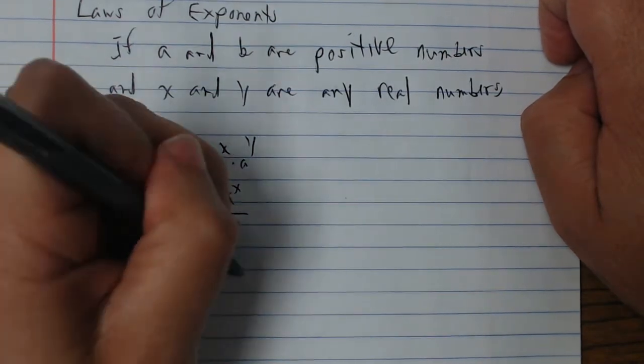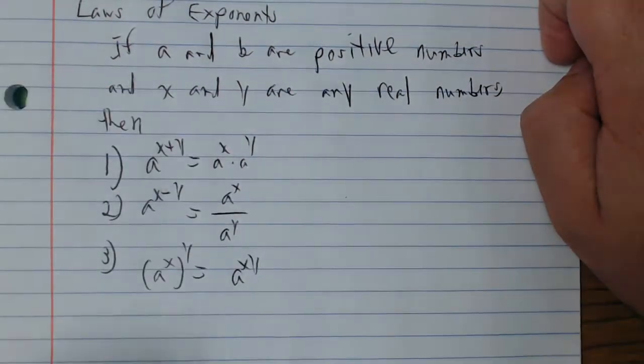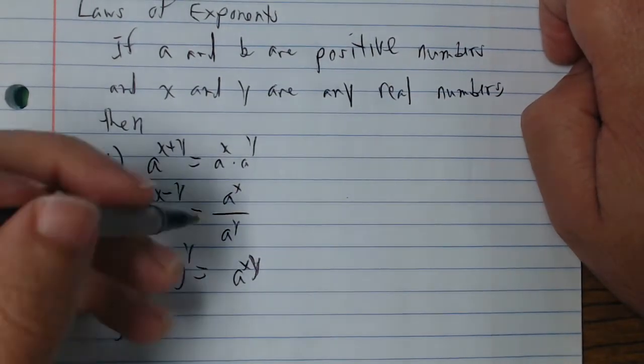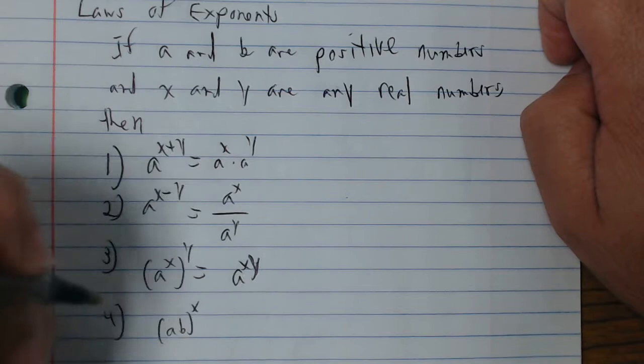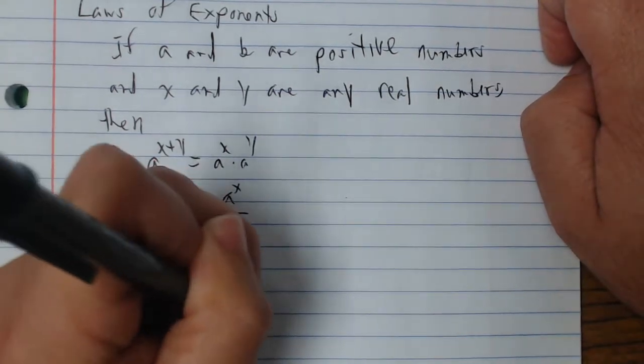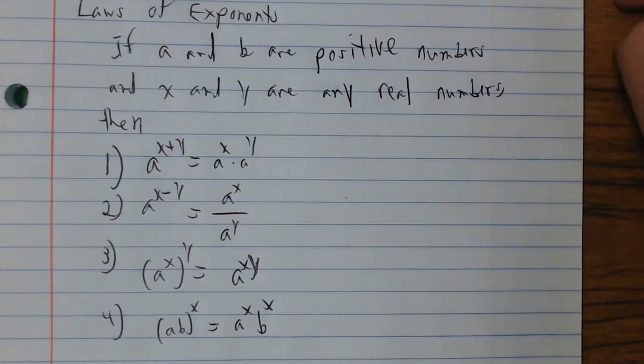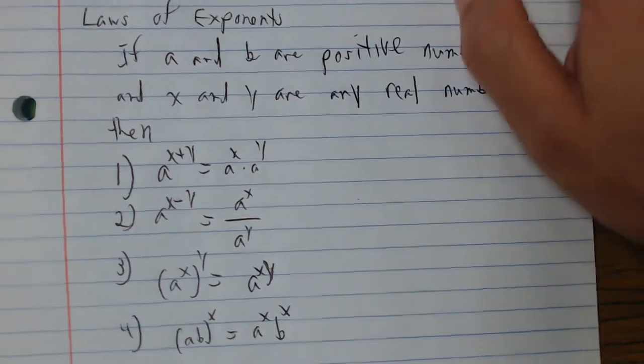We multiply the exponents, so that's a to the xy. And finally, ab to the power of x is just a to the x times b to the x. I don't want to spend much time on this. You've seen it before, so I'm just giving it to you so you're aware that you may potentially need to use these. Okay, so moving on.